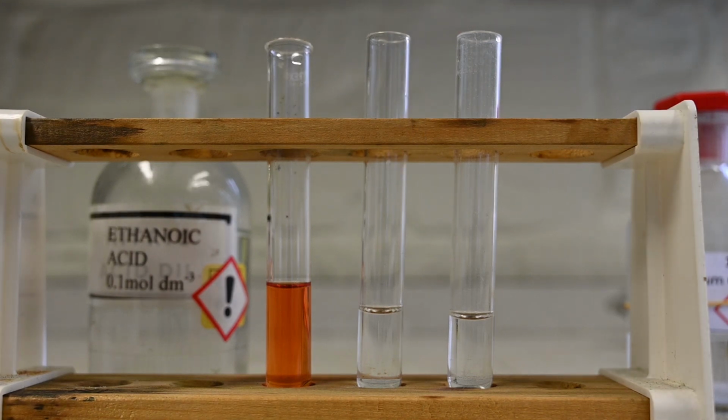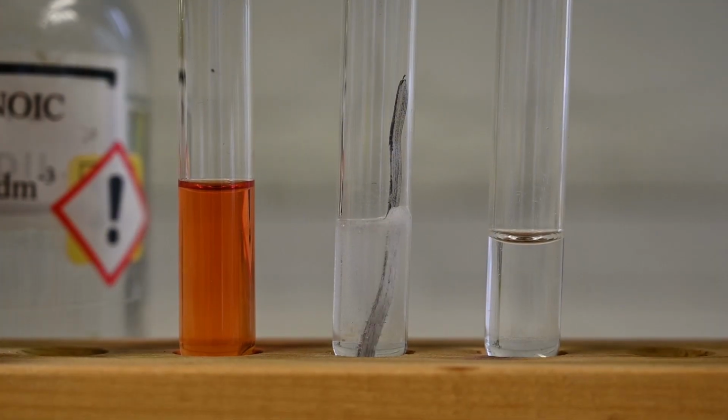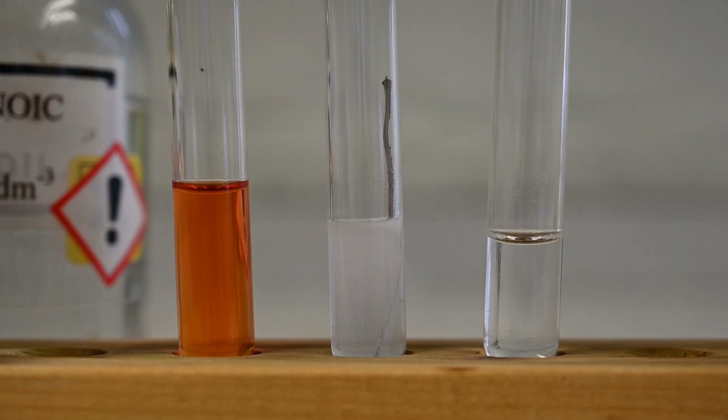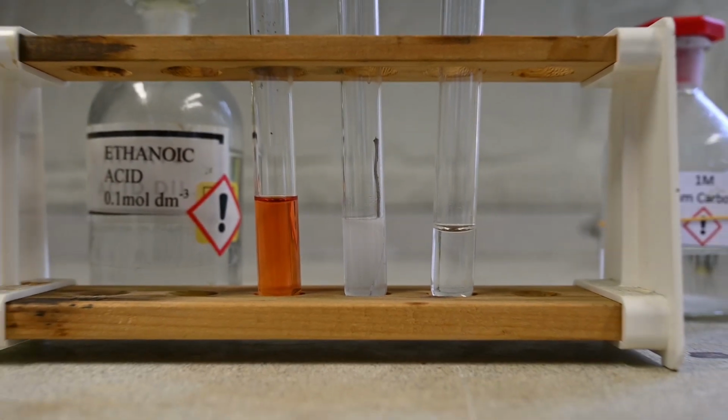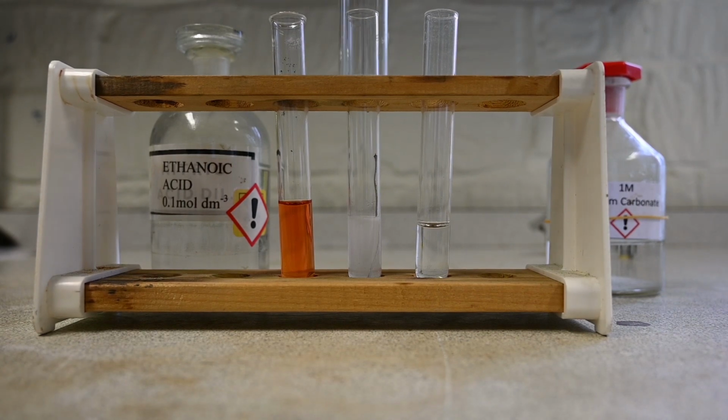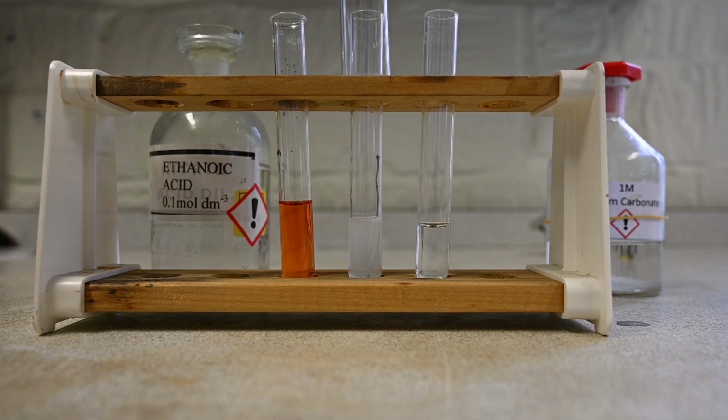Magnesium is a reactive metal. We can see that the magnesium is effervescing with the ethanoic acid, so it's producing a gas. What we're going to do is put a boiling tube on top of that test tube to collect the gas, and we can then test to see if that gas is hydrogen.